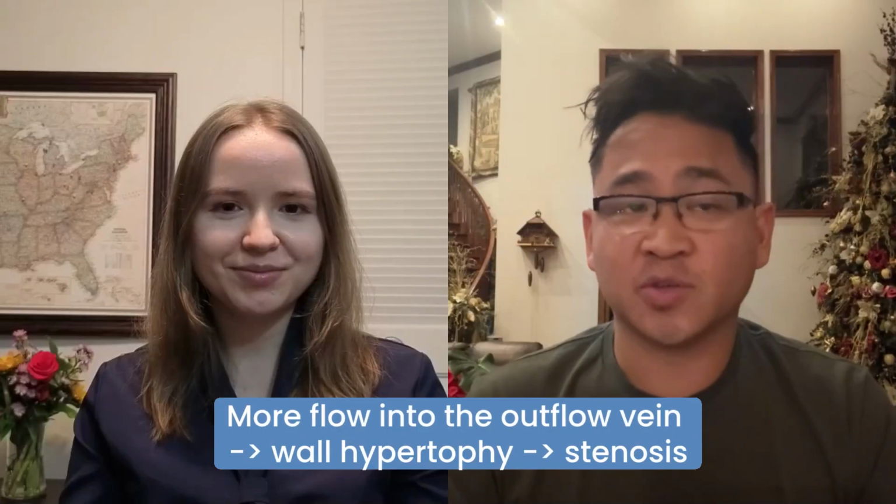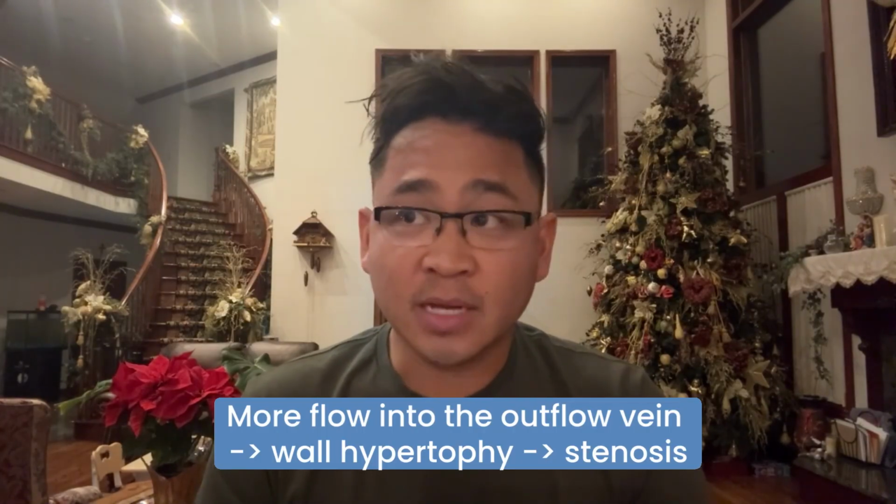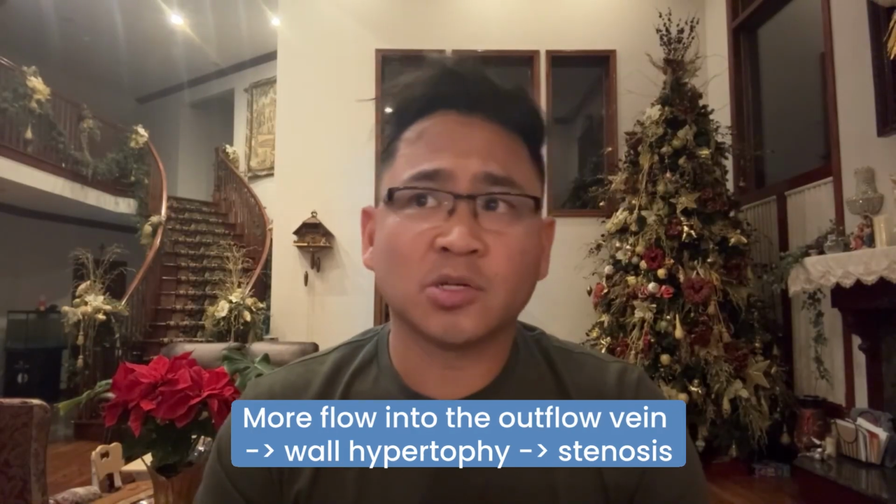You have to remember that a large, overwhelming component of the fistula, almost all of it, is venous. And as you get more flow into these veins from an artery, they tend to hypertrophy. And as they hypertrophy, they will become focally stenotic. And this almost always happens in the venous outflow. And those require angioplasty. And I would say once you enter the maintenance phase, it's usually about 80% of the time, it's going to be a focal stenosis in the venous outflow.